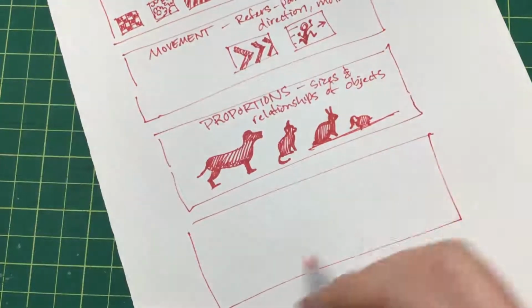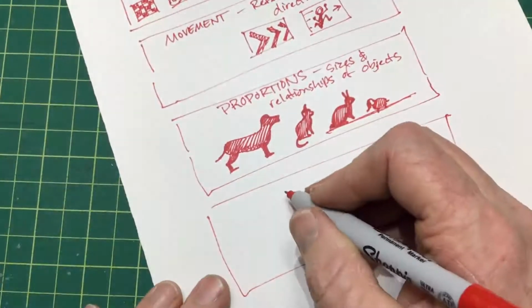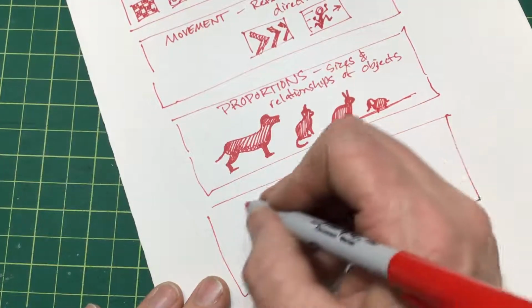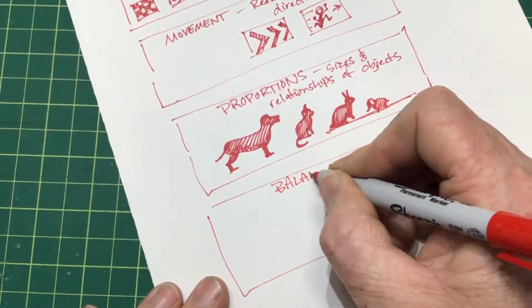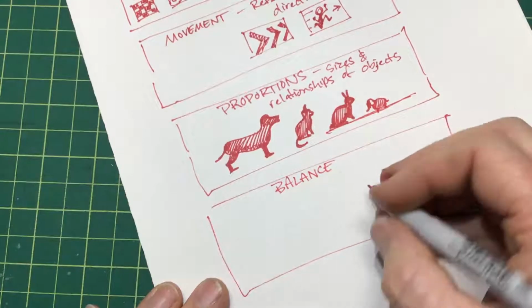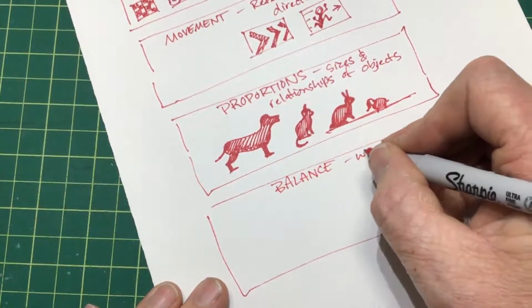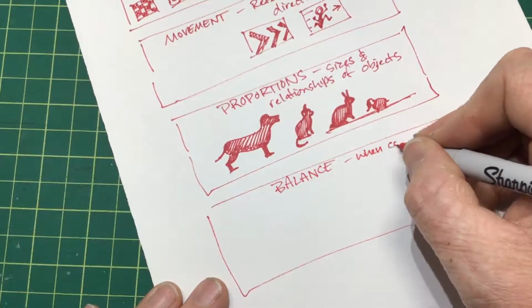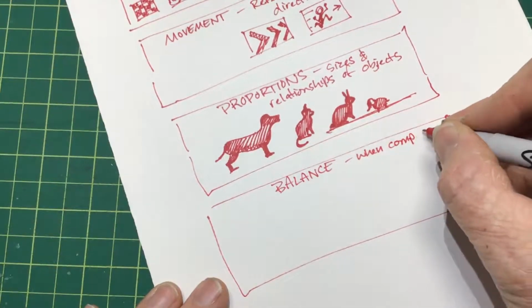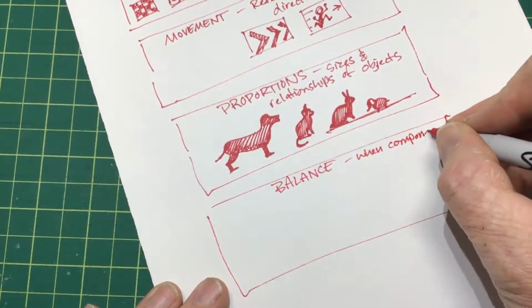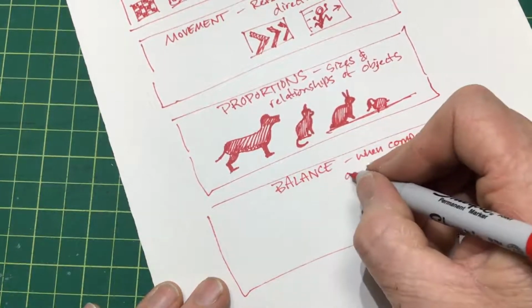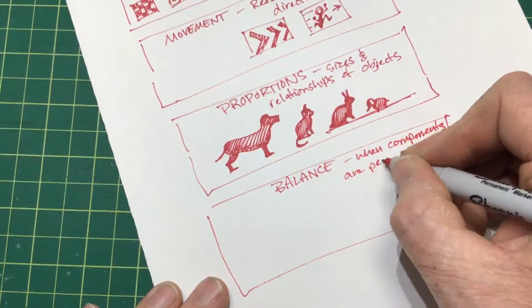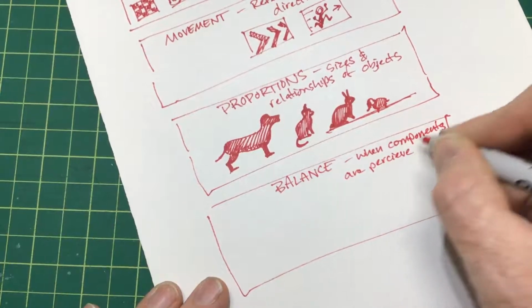All right, let's move on. The next one is dealing with this idea of balance. Balance is achieved when components, that's parts of your artwork, are perceived or seen as harmonious.